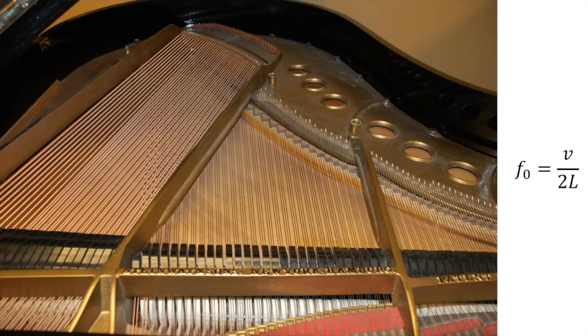One interesting consequence of this that you can think about is in designing instruments: the fundamental frequency is inversely related to the length, as in L is in the denominator here. So long length means a small frequency. This is why if you ever open up a piano or something like this, you'll notice that the low notes have the longest strings.